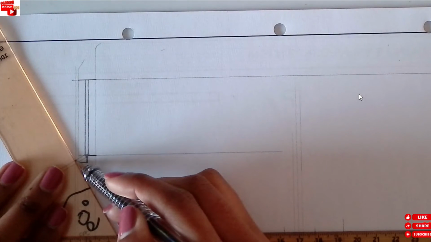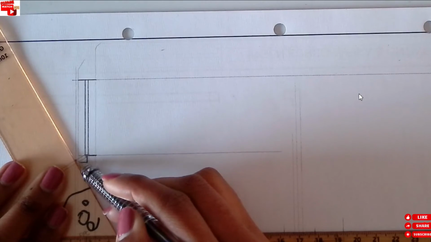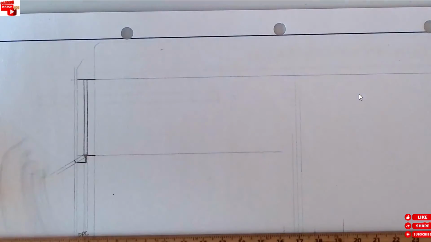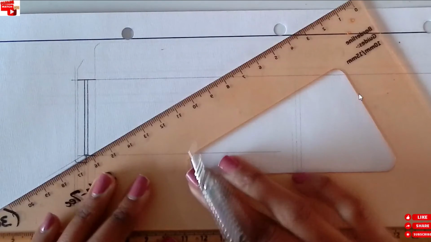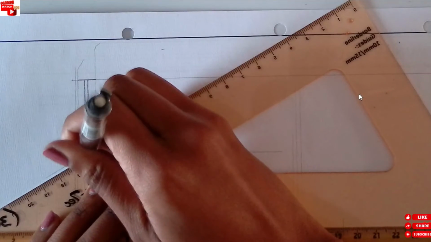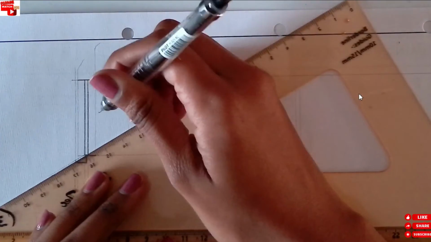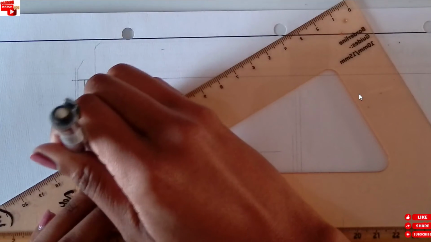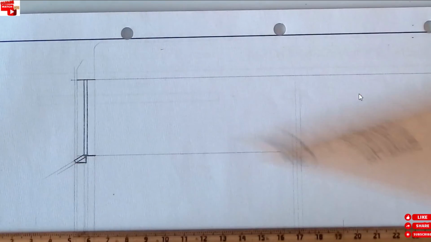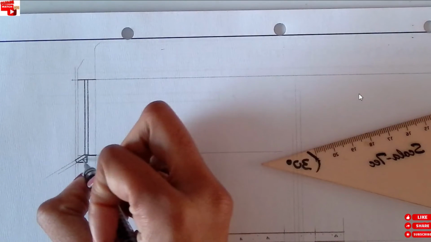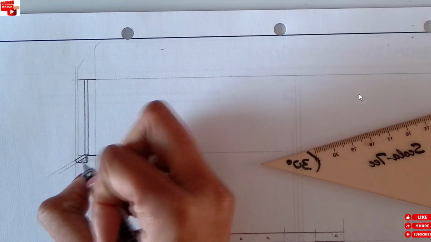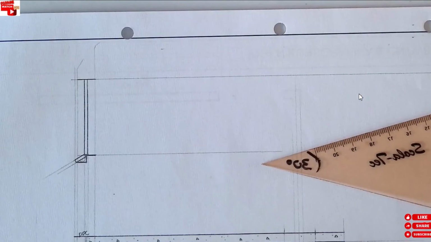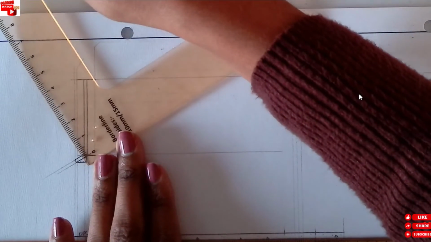Then you can just do the windowsill on the other side. Then you have a windowsill like that. Then you add your hatching, which is your dot. Then from there, still with that same thickness, you have to now measure it. It is 1.5.